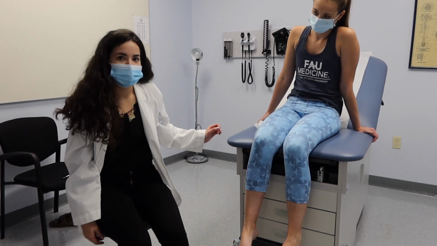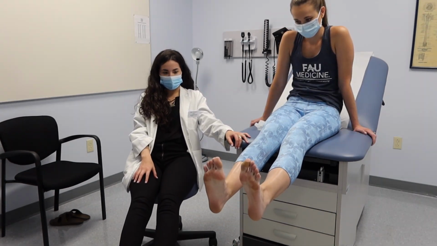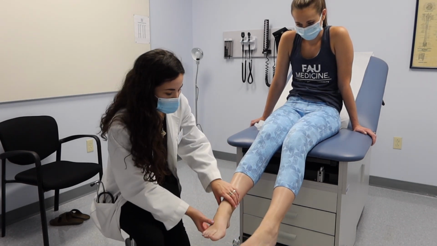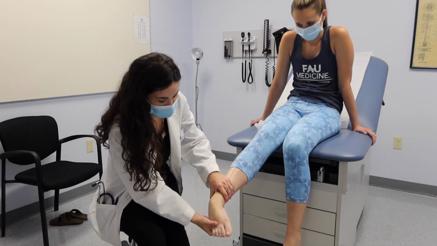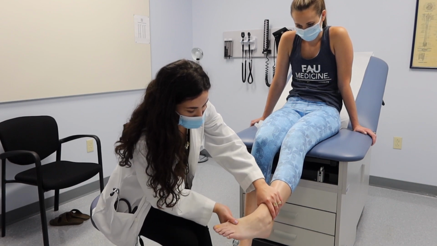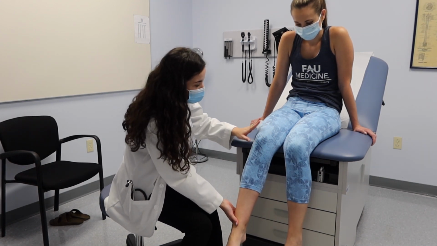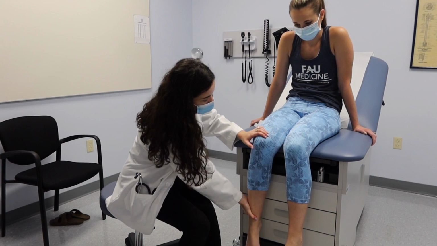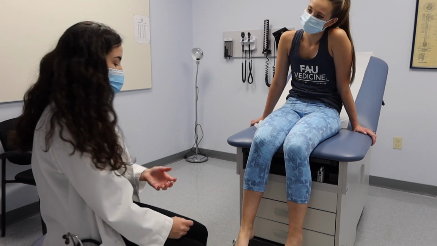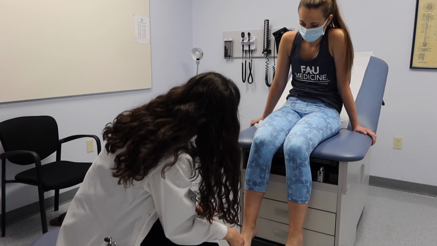And I'm gonna ask you to do some movements with your ankles. So plantar flexion, dorsiflexion, internal rotation, and external rotation. Okay. And I'm gonna do it for you. Dorsiflexion, plantar flexion, internal rotation, external rotation. And the movement with the knee. I'm gonna do it for you. Extension and flexion. Awesome. Okay.